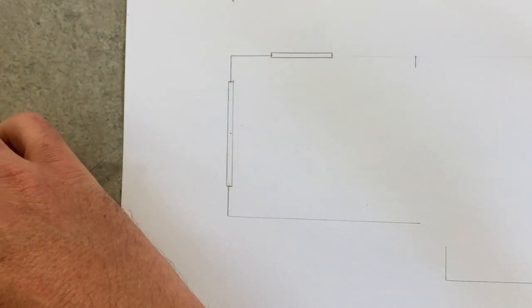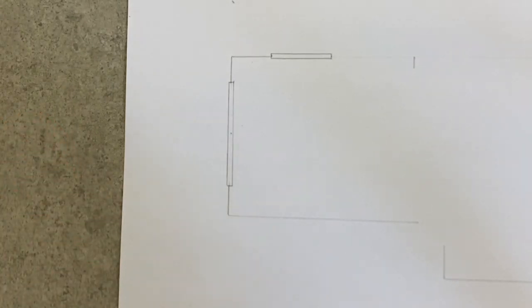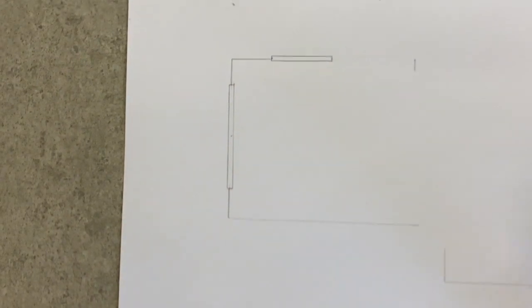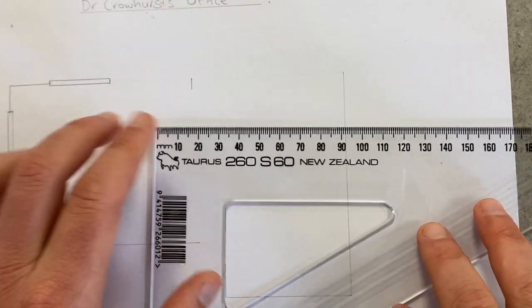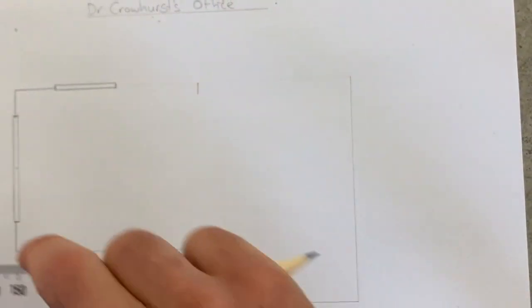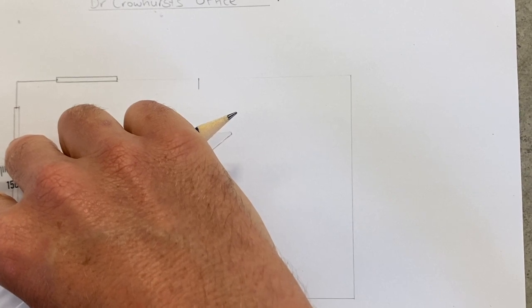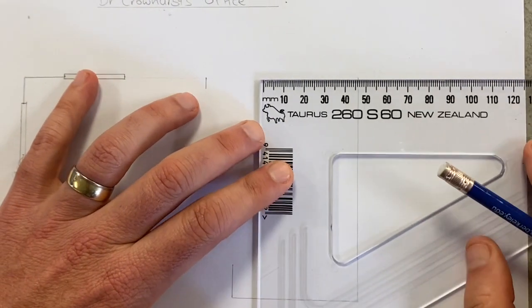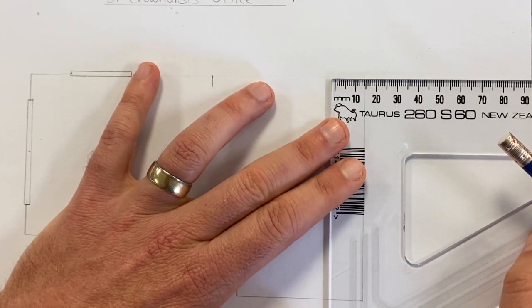And then 1.4 centimeters from this corner. I'll just move things over. I'll just double check the actual distance there. Oh yeah, 1.4 centimeters is where my next line starts. So I'm going to go down to 1.4.